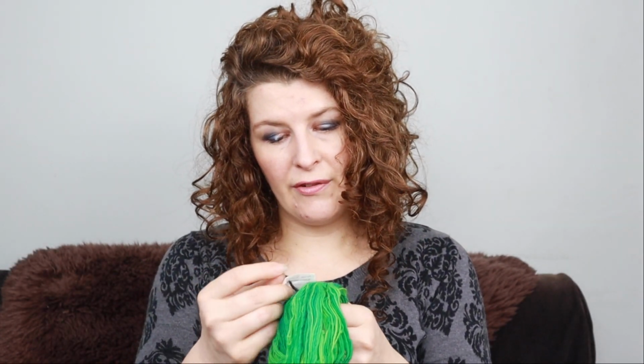So in this skein here, we have 280 yards and 50 grams. And in the second one, I have 331 yards and 70 grams. So what does that equate to?